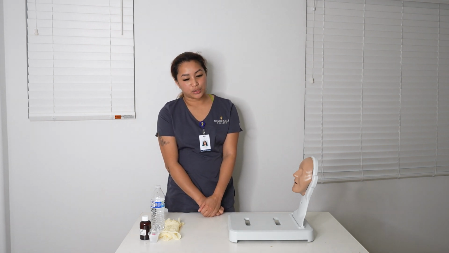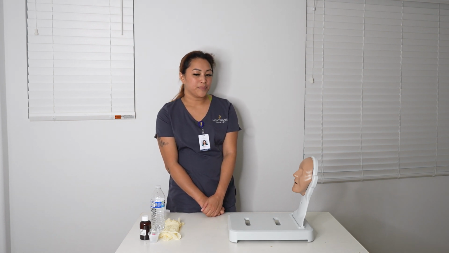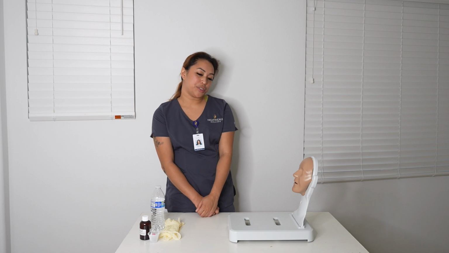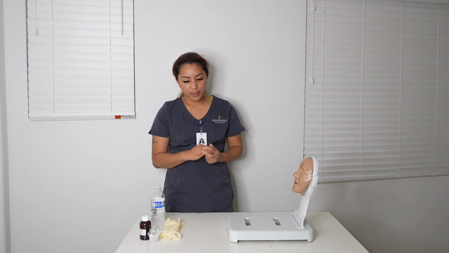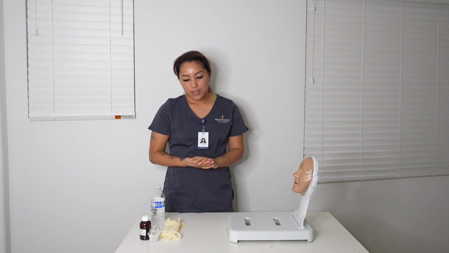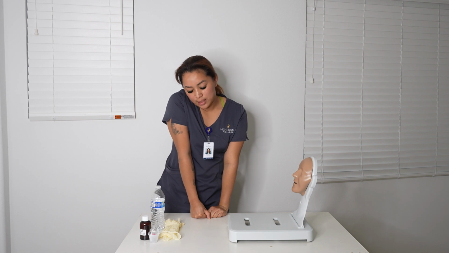The last medication is liquid acetaminophen, which is Tylenol at 500 mg at 15 ml. Some side effects are vomiting, dark urine, and dizziness.